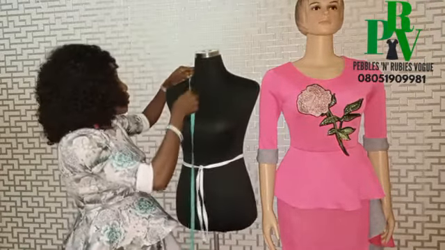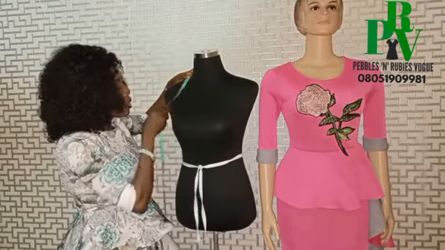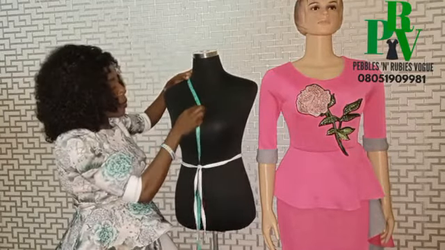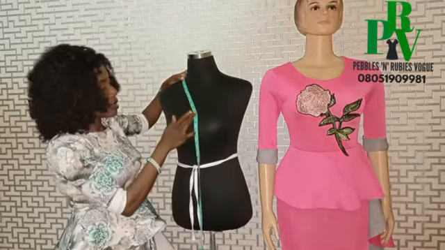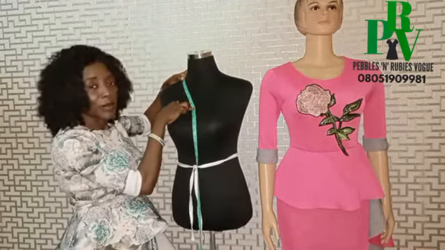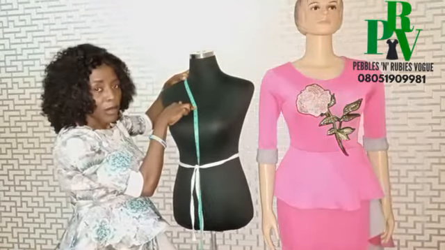So you slant from the highest point of the shoulder like so, you slant your measuring tape towards the cleavage, like this, and then you take the depth of the neckline. All right.